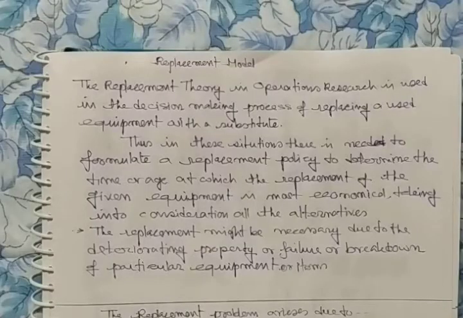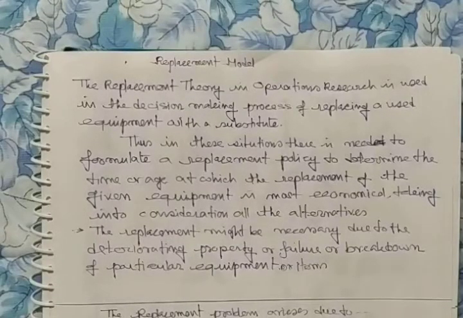Dear students, today we will discuss replacement model: introduction, theory and application. So let's start. So let's begin with the introduction.